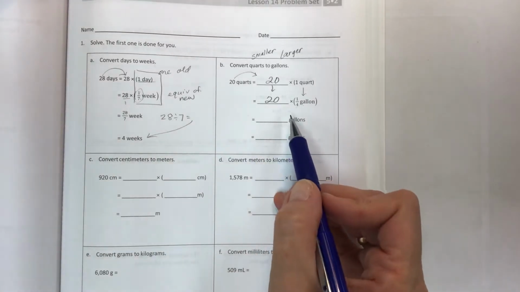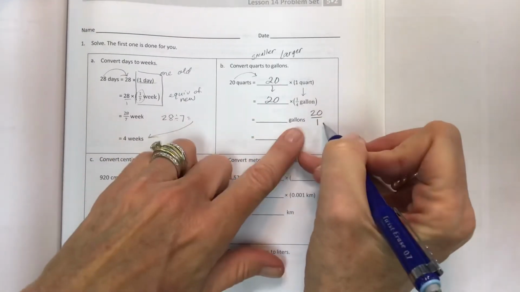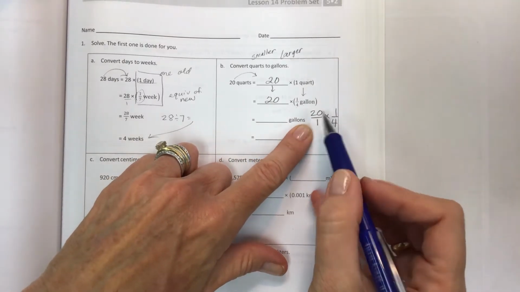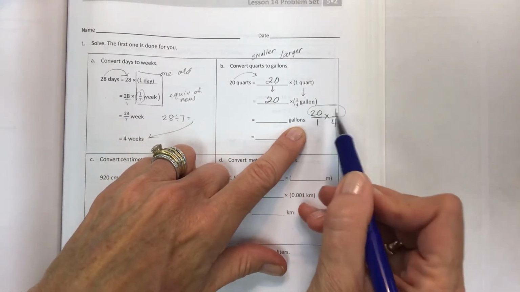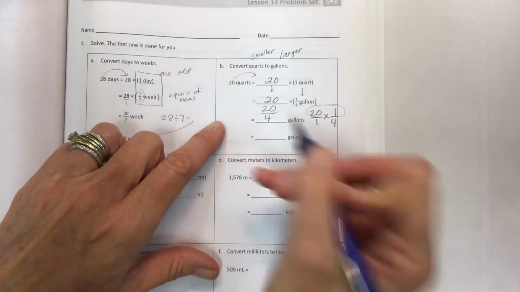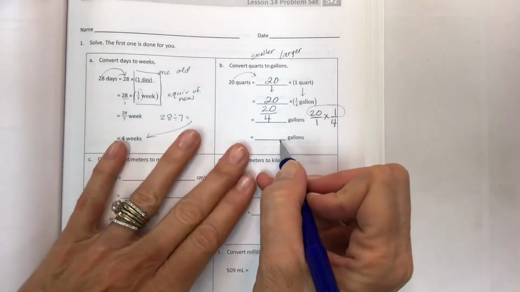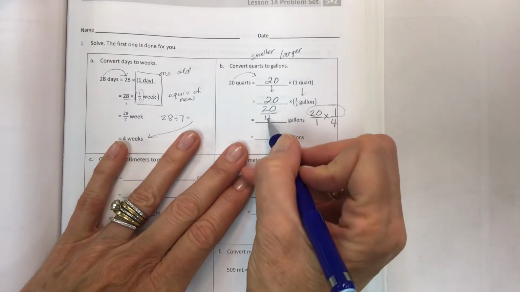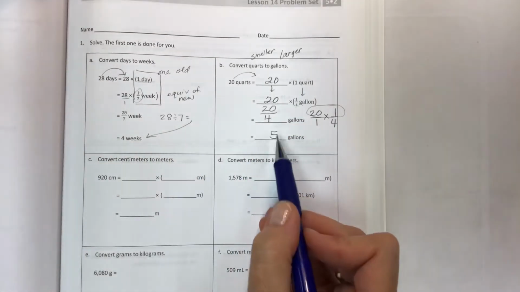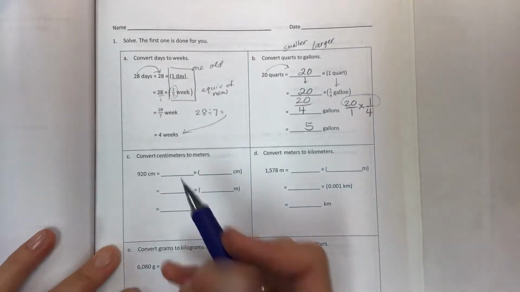So on this part, I like to have all my work showing, and to help students, I'll usually write it off to the side. Okay, so this is where we're multiplying 20 times 1 to get 20, and 1 times 4 to get 4, so that you have 20/4. And then our final answer is 20 divided by 4, and that would be 5. Okay, I hope that makes sense. Let's move on and practice a couple more.